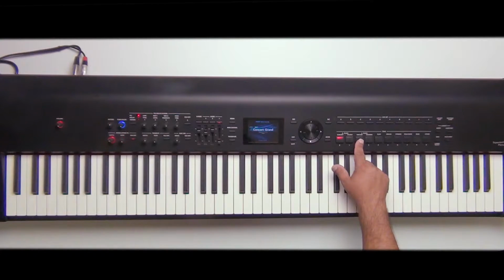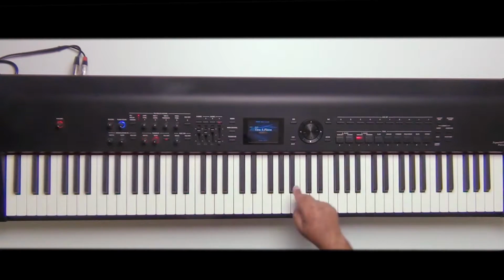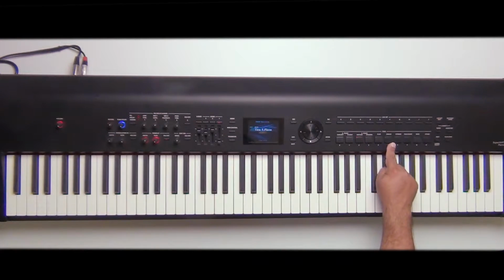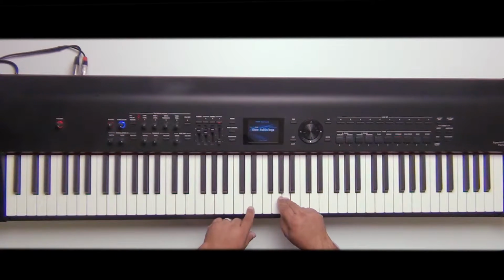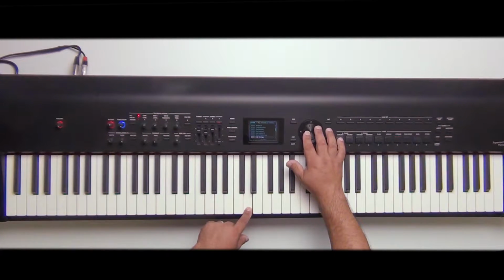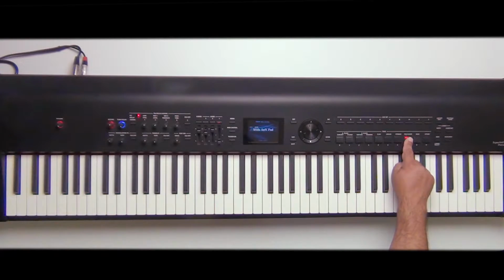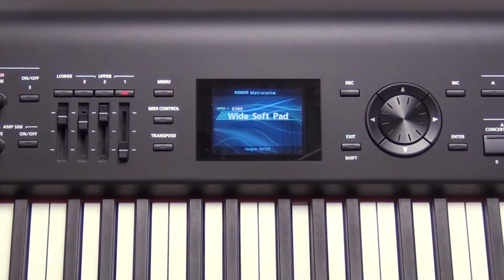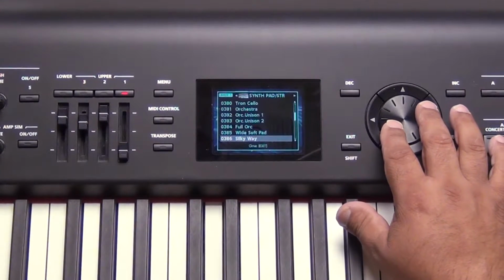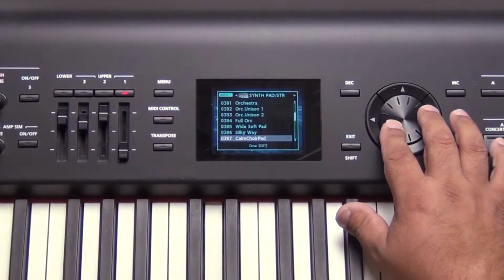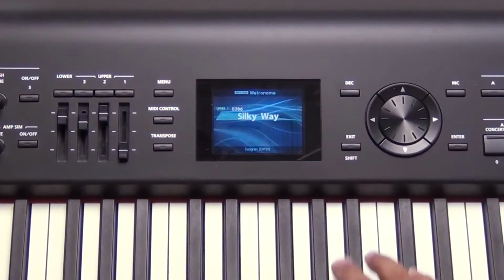So let's go ahead and decide what sounds we're going to use. I'm going to select my EP piano button, and I'll just use this one. And let's say I'm going to use a nice string. I might want something that's not so slow, so I might go with this full string, which has a little faster attack. That sounds great. And now I'm going to go into the pad choir section right here. Let's take a listen to some of these. We'll use the Silky Way.